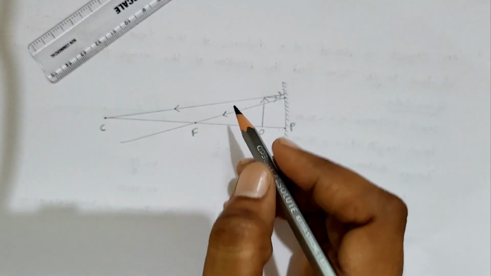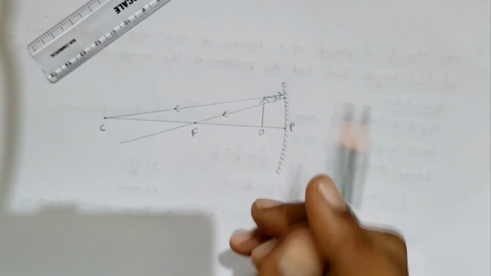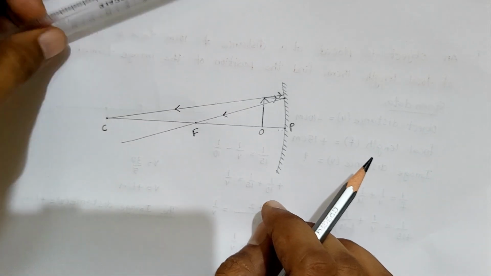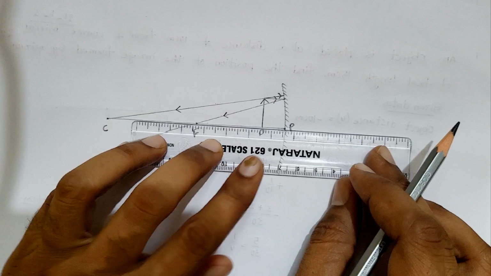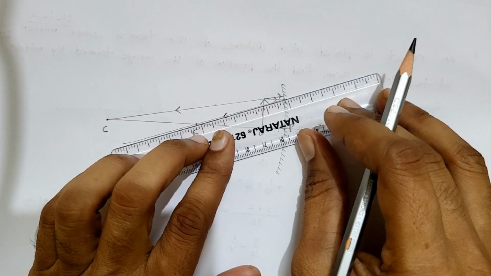Now if you look at these two reflected light rays, they are not meeting. They will not meet anywhere because they look like diverging light rays. That's why we are going to extend the light rays backwards.